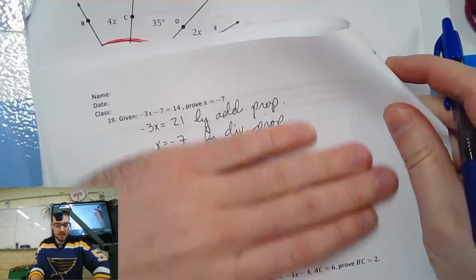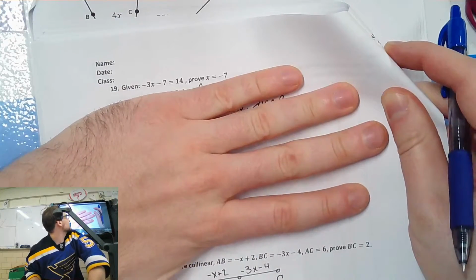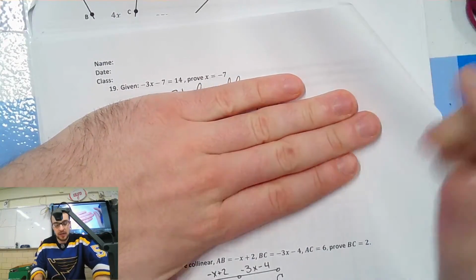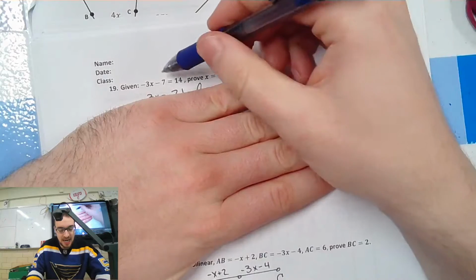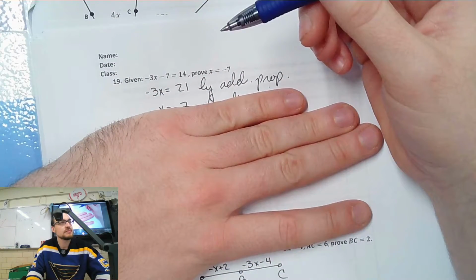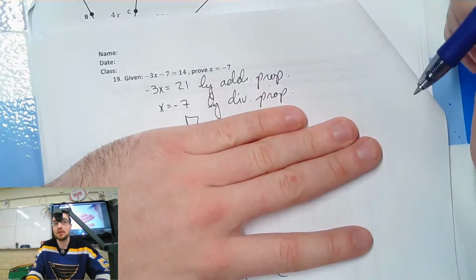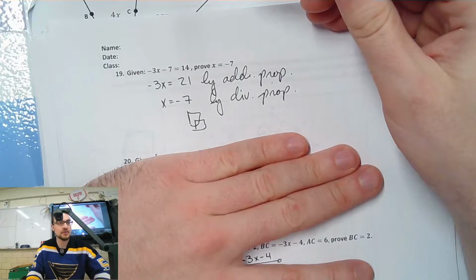Next, easy proof time. Check it out. It says, given that negative 3x minus 7 equals 14, prove that x equals negative 7. Okay, cool. So what am I going to do? I'm going to add 7 by the addition property. Then I'm going to divide by negative 3 by the division property. And then I'm going to get x is negative 7. I'm going to call it a day.